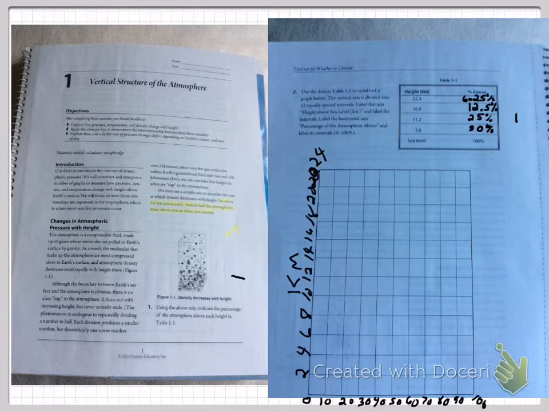So now I'm going to mark my points, and the first point I'm going to mark is my sea level, which is 0 kilometers, and it's going to be 100%. That'll be my first dot on my image. I'm going to change color to try to help make it readable. So my first dot, 0, 100%. My next dot will be at 5.6 kilometers, and it will be 50%.